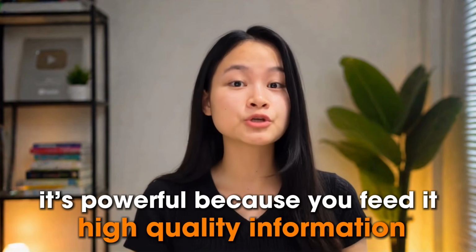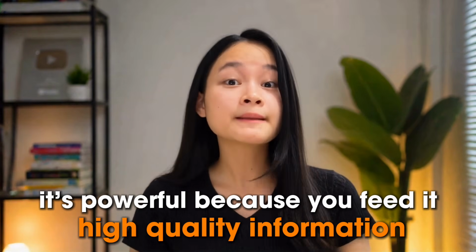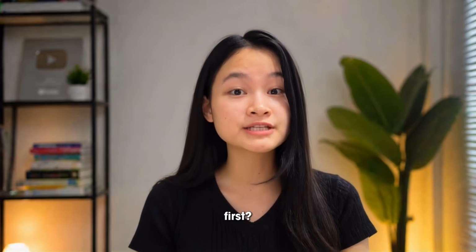But let's be real. Layer 3 isn't for everyone. It requires setup, it requires you to actually feed it data, and it requires maintenance. An AI's second brain isn't powerful by accident. It's powerful because you feed it high-quality information. Layer 1 is the fix you need right now to stop the frustration. Layer 2 is for the pros who need a structured workflow. And Layer 3? That's for those who want to be at the absolute frontier of the AI curve. So, which layer are you building first?